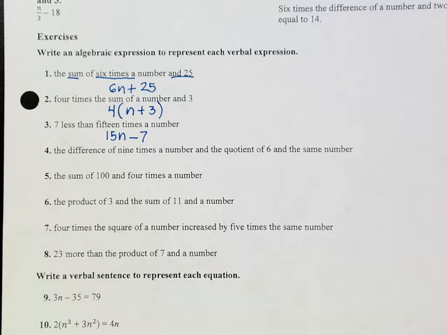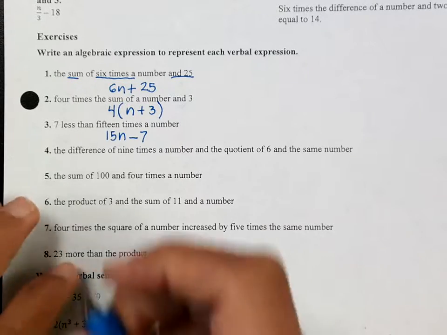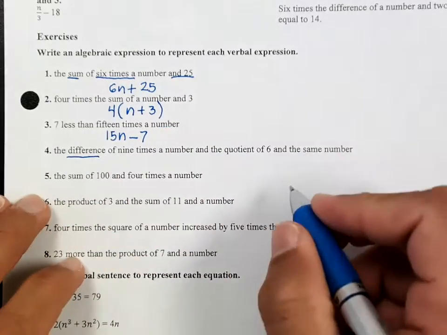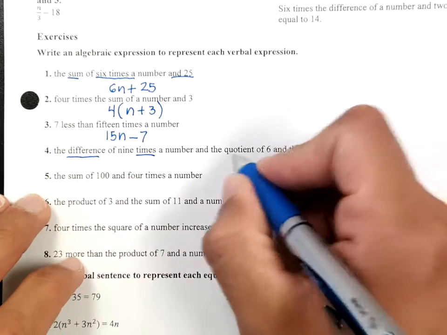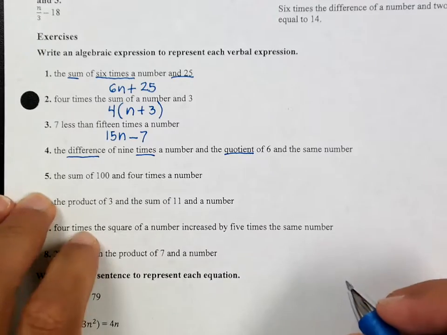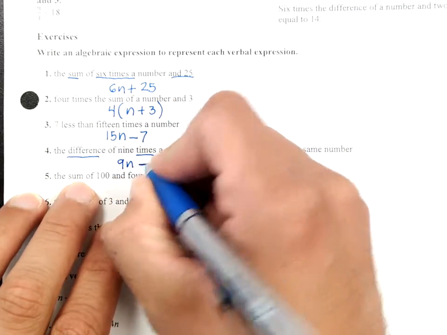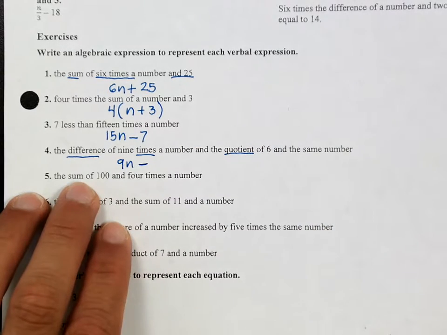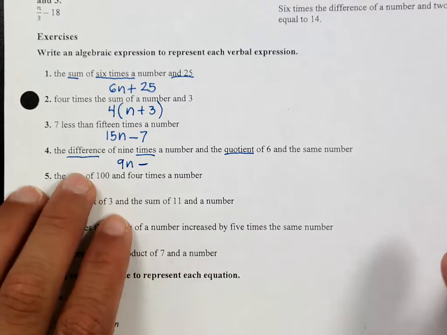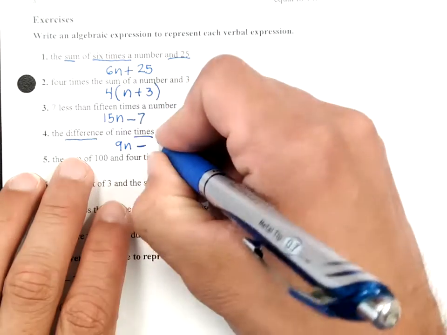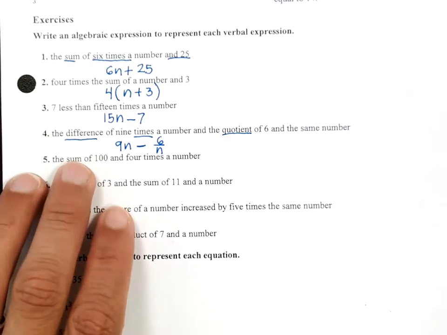All right. Moving on, let's look at number 4. The difference of 9 times the number and the quotient of 6 and the same number. Okay, that's a mouthful. The difference means you're going to subtract, that's the times there, and we have a quotient here. So the difference means you're subtracting 9 times the number, and the quotient of 6 and the same number means you're going to divide 6 by a number. So 9n minus 6 over n, just like that.